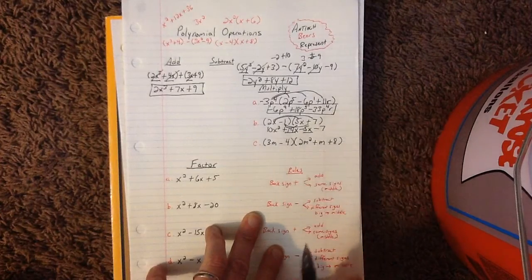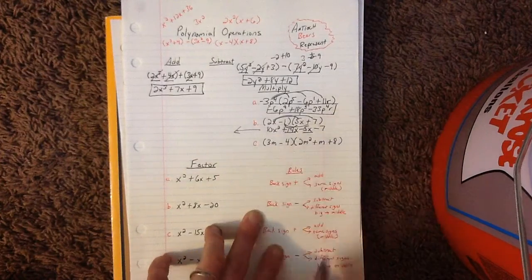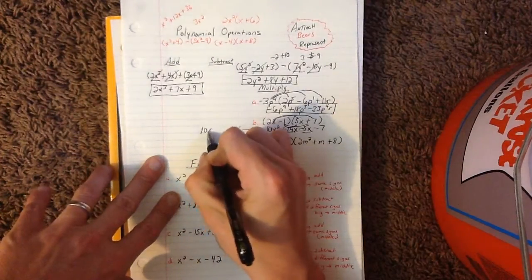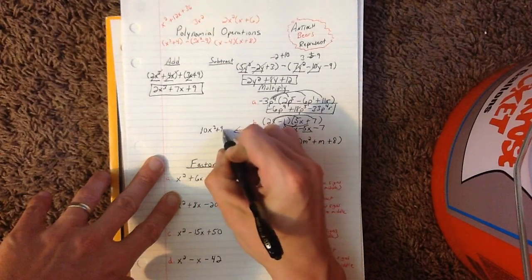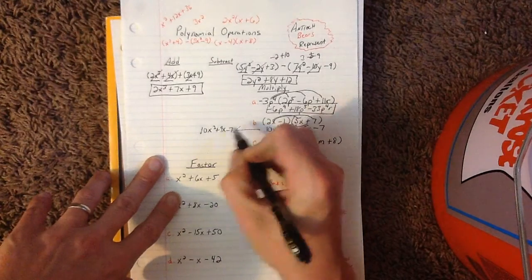The two terms in the middle are like terms. Since I'm kind of running out of room, I'm going to put it over here. I end up with 10x to the second power. 14x minus 5x is a positive 9x, and then the minus 7.